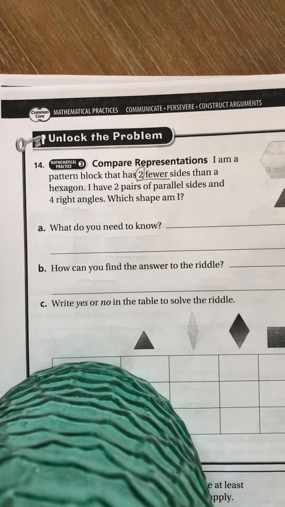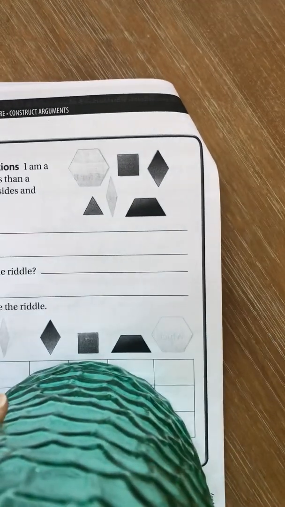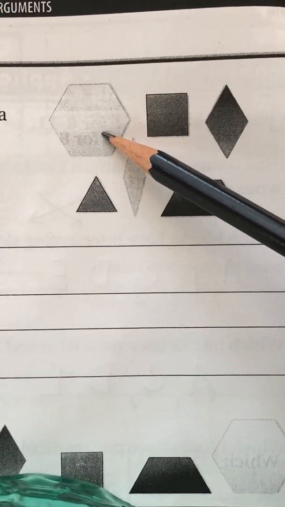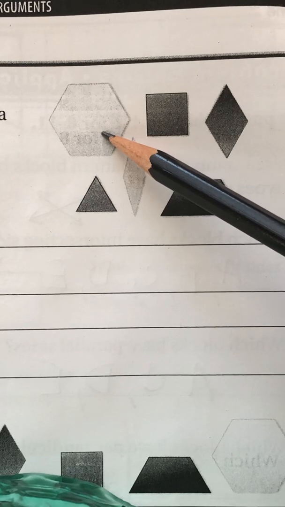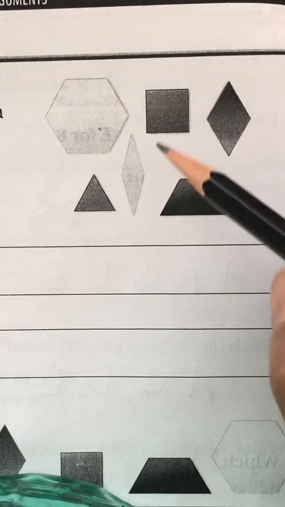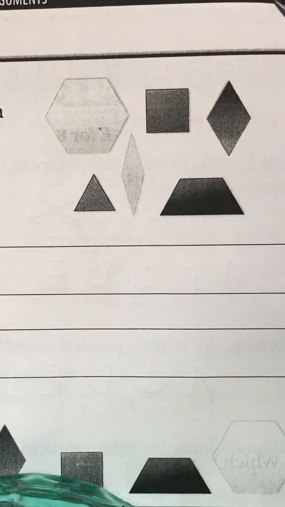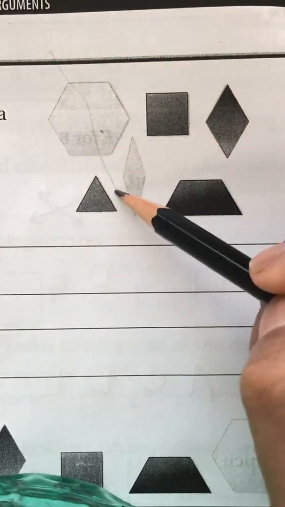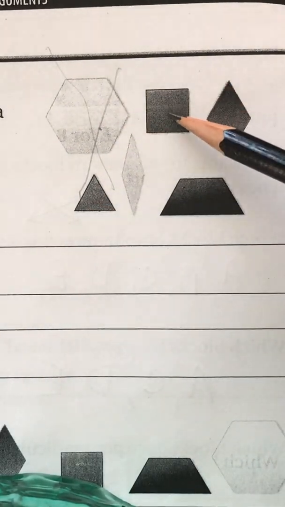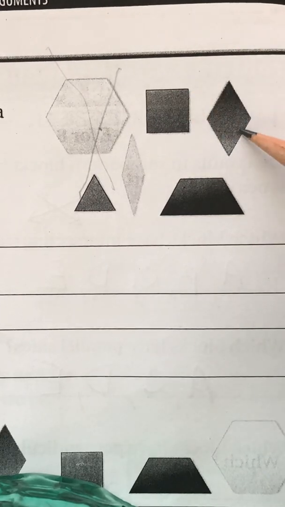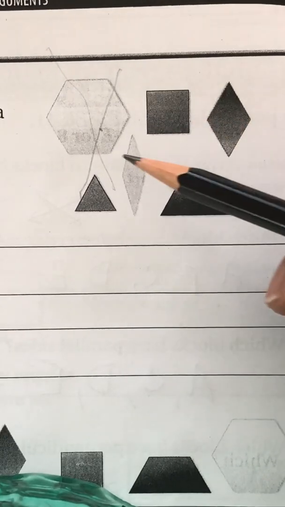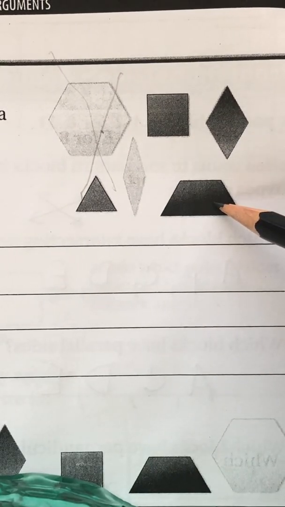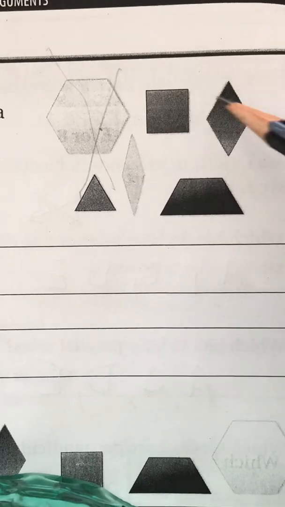What shape am I? So right away, you know it's got to be a 4-sided figure. So you can definitely take this one out because that's the hexagon with 6 sides. And it said, I am a pattern that is 2 fewer than a hexagon. So it has to be something that's 4 sides. You can also take out the triangle because it only has 3. So what do we have left? We have a 4-sided figure square. We have a 4-sided figure diamond. That's kind of like a diamond or a kite. And we have a quadrilateral, which is also 4 sides. So it's one of these.